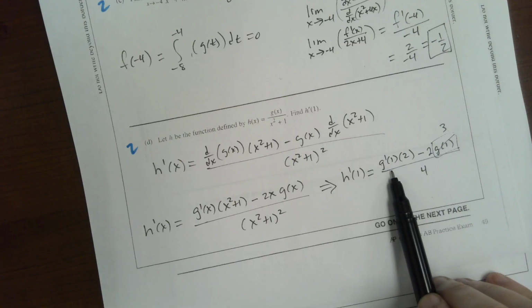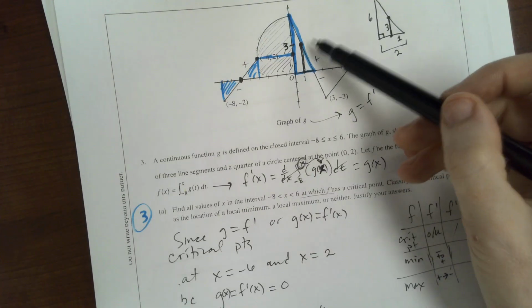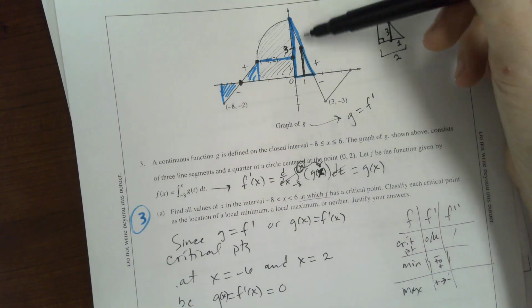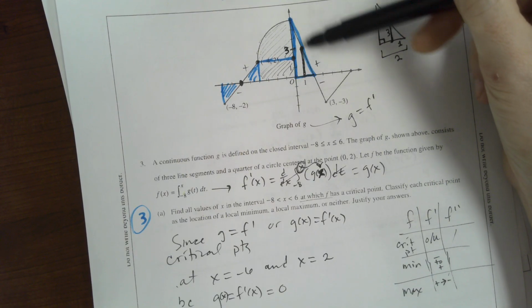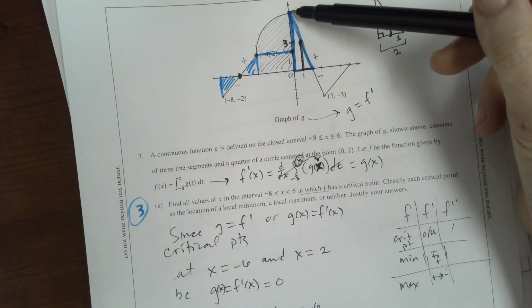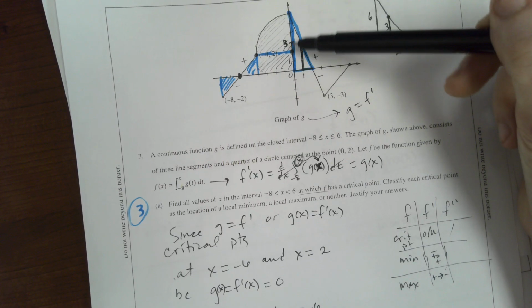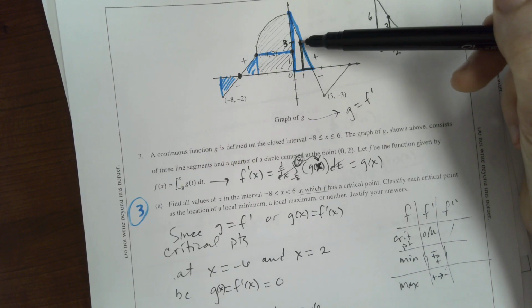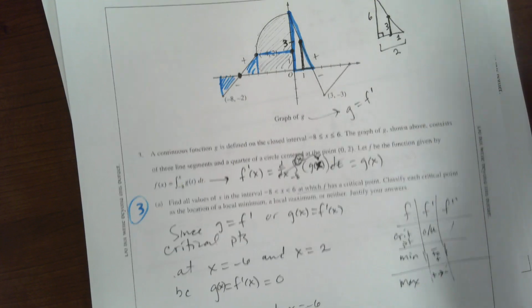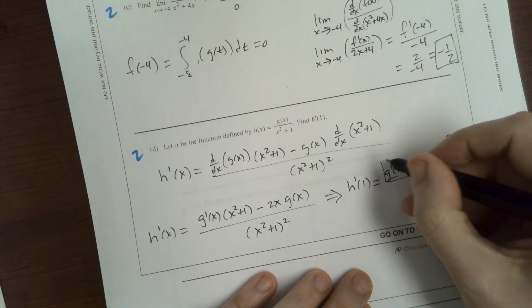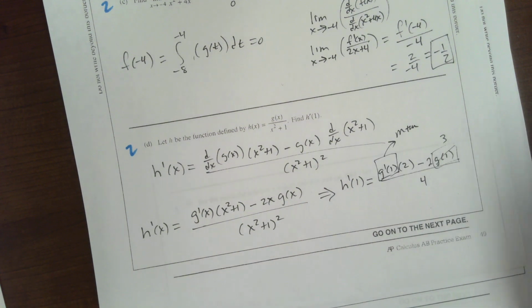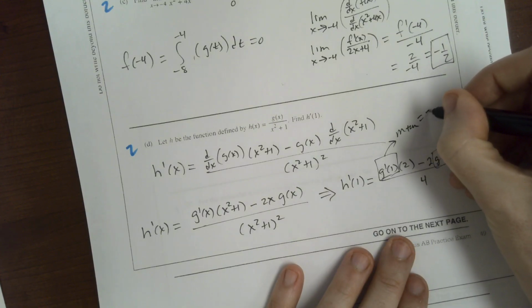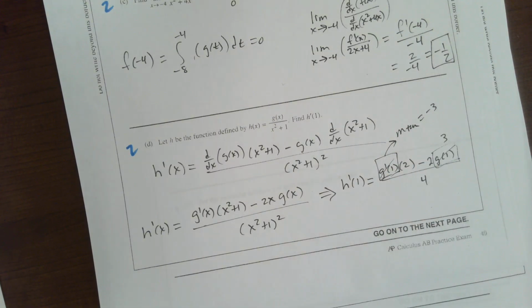Now, this will help us with what I just did too. g prime of 1 is the slope at 1. So I need the slope of this line. And guys, the slope of this line is just rise over run. From here to here, I'd go down 6 and then right 2, or we could go down 3, right 1. In either case, the slope is -3. This is the same as m tan, and in this case, it's -3.